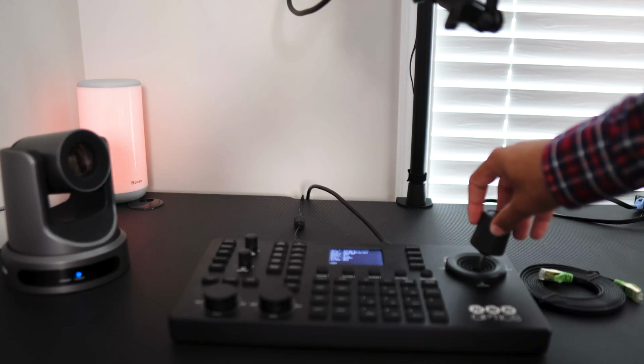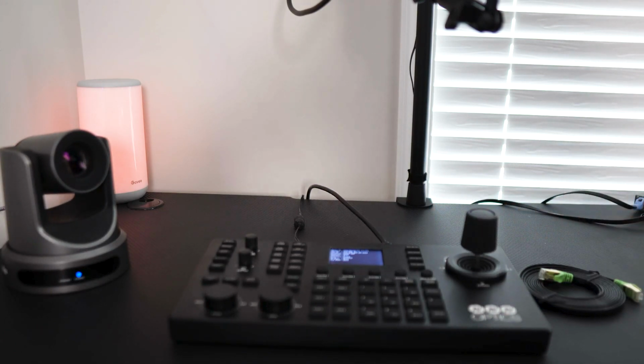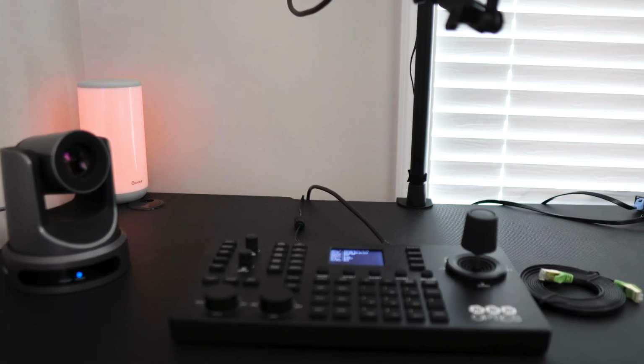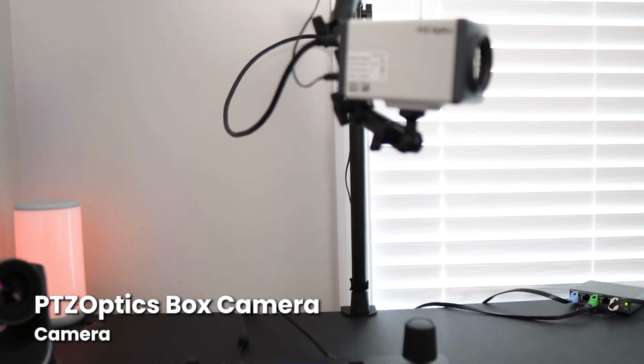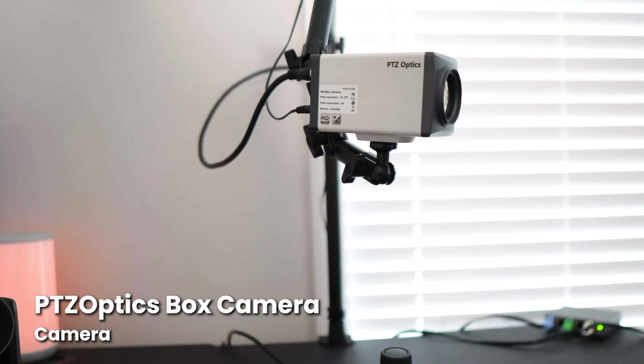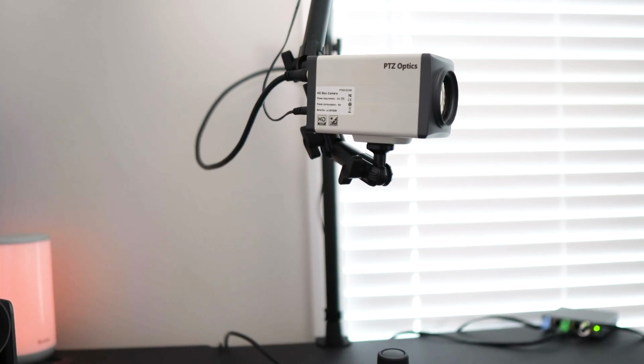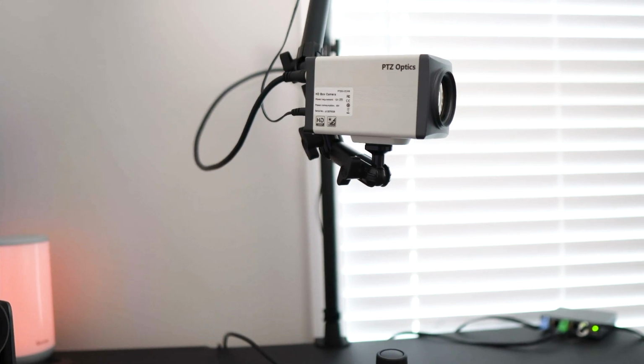So having the controller close by allows me to really get all the different angles here in the room. Next up, I have another PTZ camera, and this is a box camera. So it doesn't pan, tilt, and zoom, but it gives me that nice behind the scenes shot that a lot of people like to see, especially when I'm talking about my monitor.